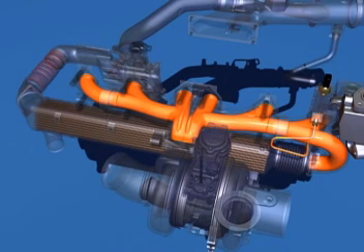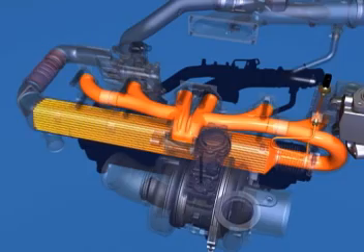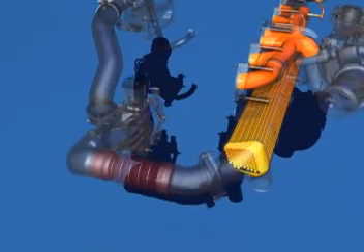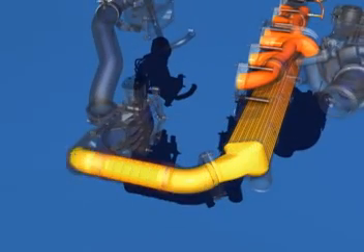As we stated earlier, by cooling the recirculated exhaust gas, the overall temperature of the charge air will be reduced, thereby reducing the peak combustion temperature and reducing NOx formation.